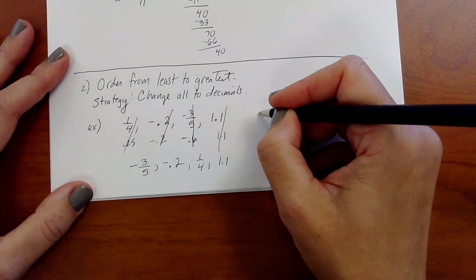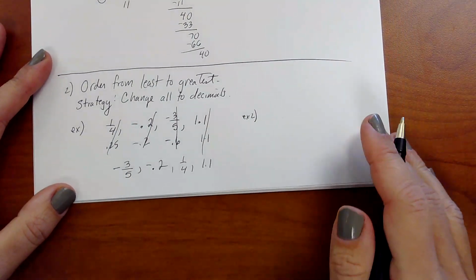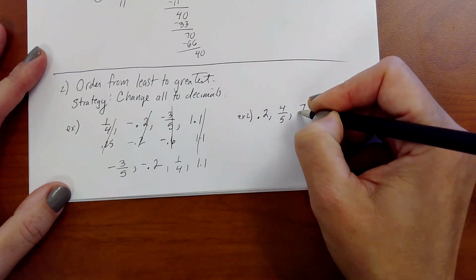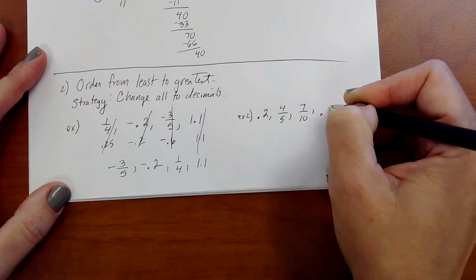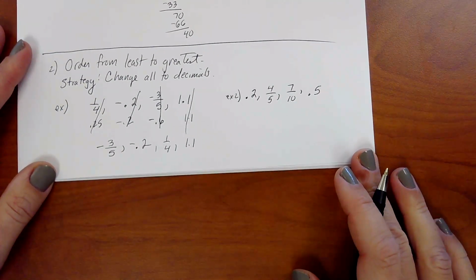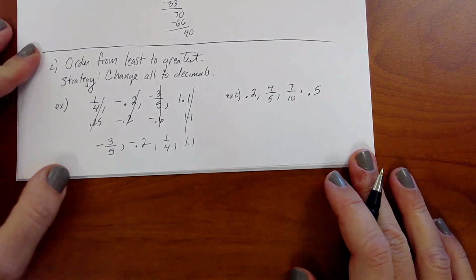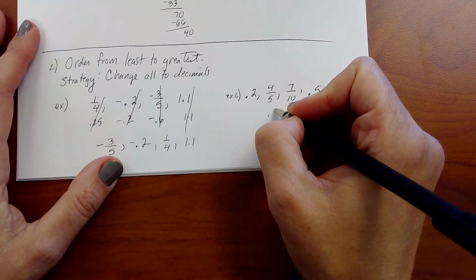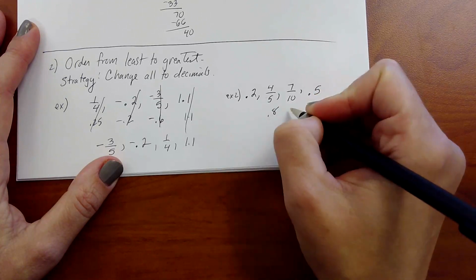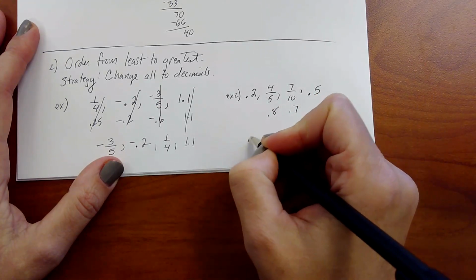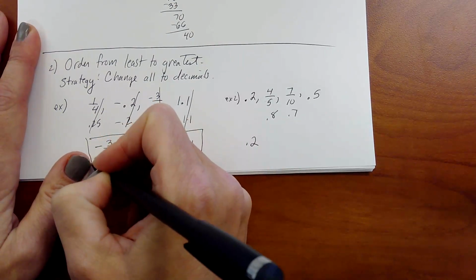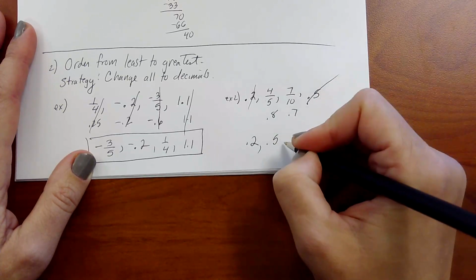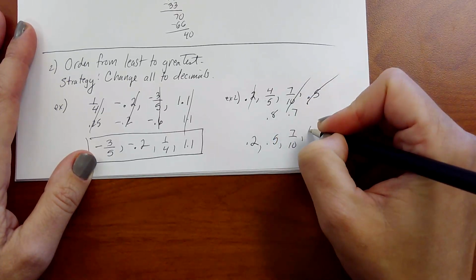Here, try another one on your own. Let's try 0.2, 4/5, 7/10, and 0.5. That's not bad. Give that one a try. I will pause. All right, so 4/5 is going to be 0.8. This is 0.7. So 0.2 would be first. Let me box this one. It's bothering me. So that's gone. Then it would be 0.5. Then the 7/10. Then the 4/5.